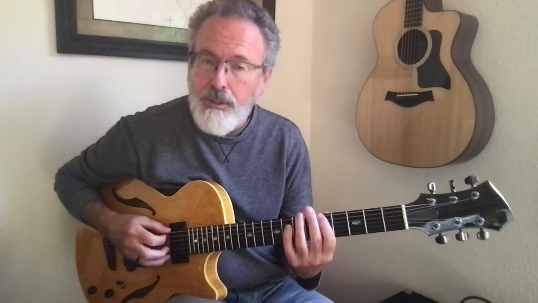If we think about a normal mode, like the Dorian mode, let's say A Dorian, the notes being A, B, C, D, E, F sharp, and G. If we built an arpeggio of those chord tones, we'd have the root, the minor third, the fifth, the flat seventh, the ninth, the 11th, and the 13th. So if we played an A minor 7 with a 9, an 11, and a 13, we would essentially be playing all the chord tones from that chord scale.